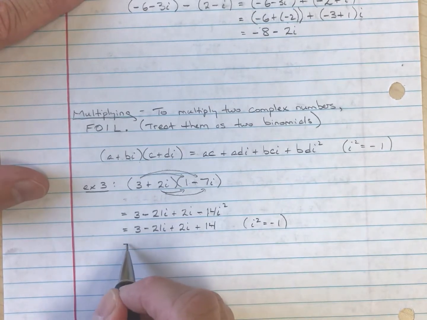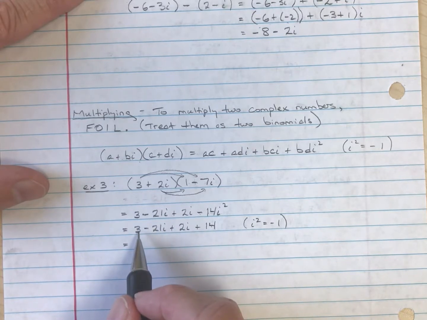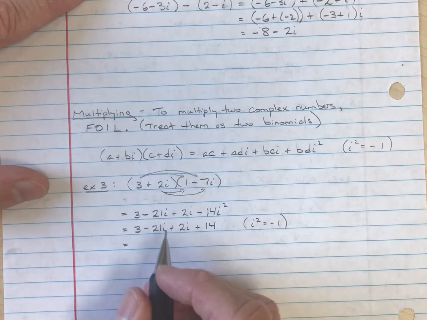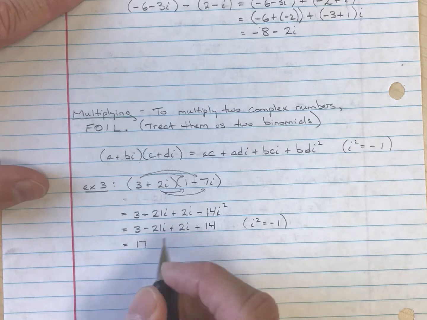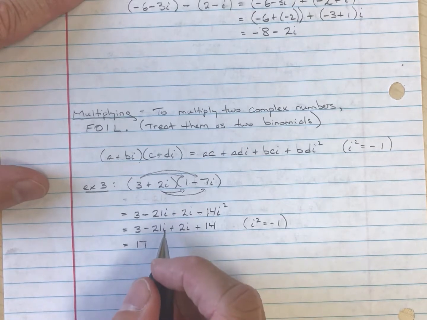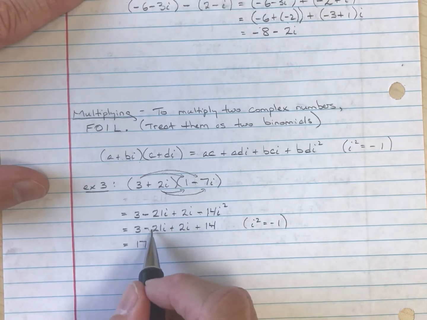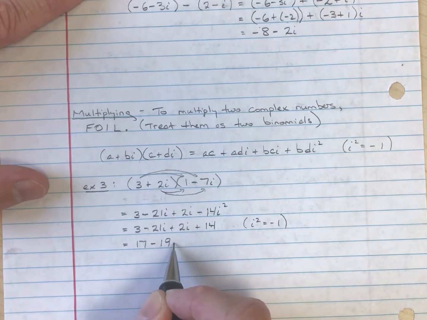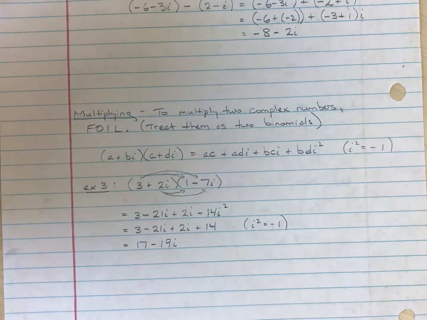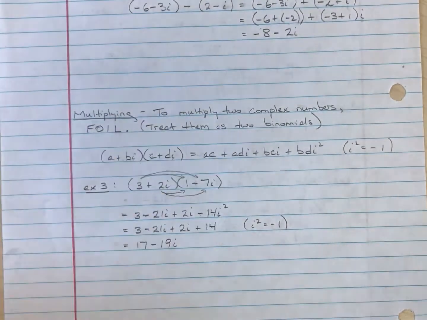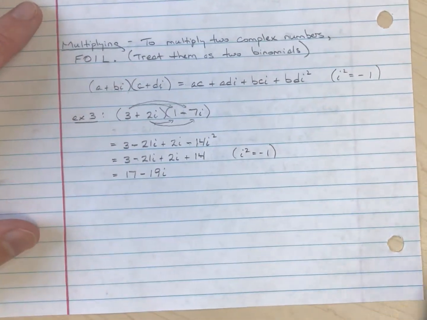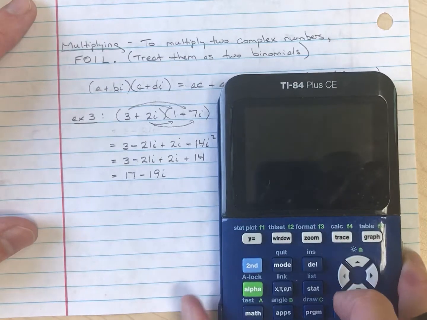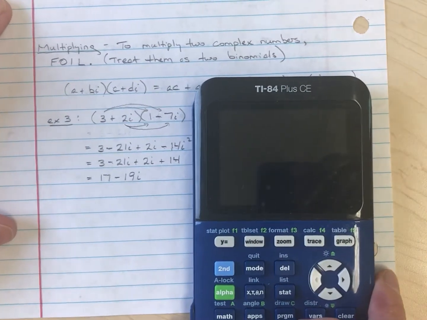And now we can combine like terms. My constant term, the real number part, is 3 plus 14, and that's 17. And then the imaginary piece, negative 21 and 2, I hope is negative 19i. Okay, let's check it. So I'll slide this up a little bit. I'll put my calculator in here. Hopefully you can see it. I'll come over just a little bit just in case.